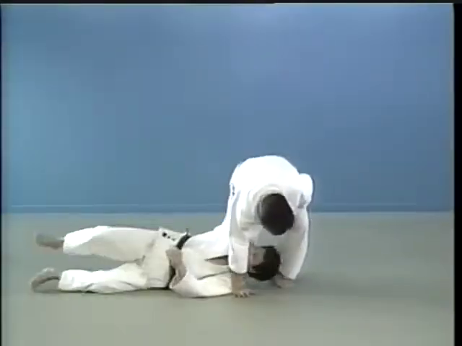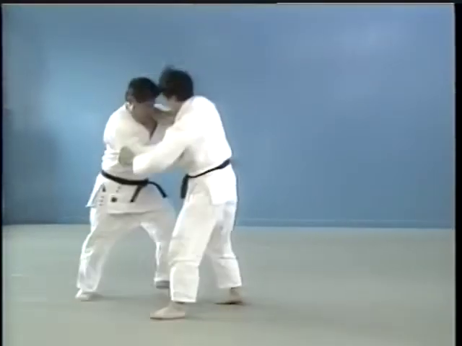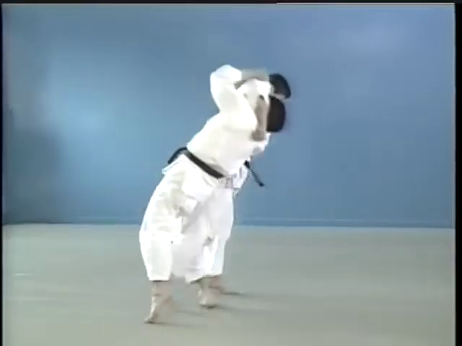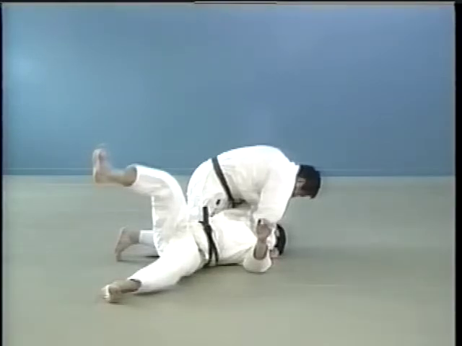An O-soto-otoshi applied while holding your opponent's neck. With O-soto-otoshi, you press your leg down against your opponent's thigh from behind to make him fall backwards.